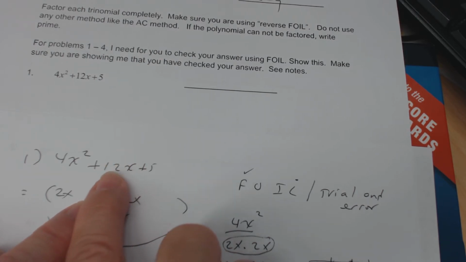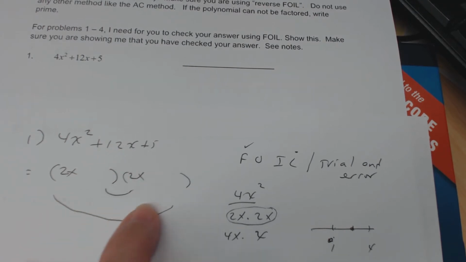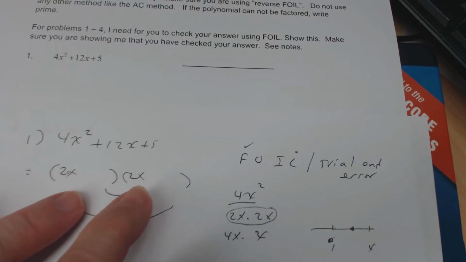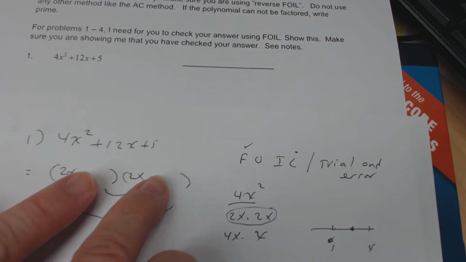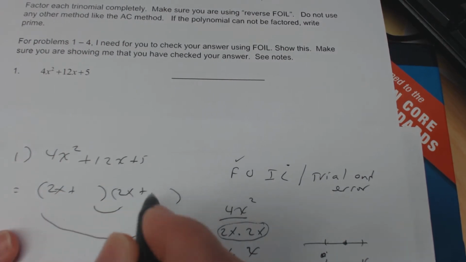But look at your middle sign. Your middle sign's positive. So remember, you get the middle from the outside and the inside. So in order to get a positive, both of these have to be positive. So the operation has to be a plus and a plus.